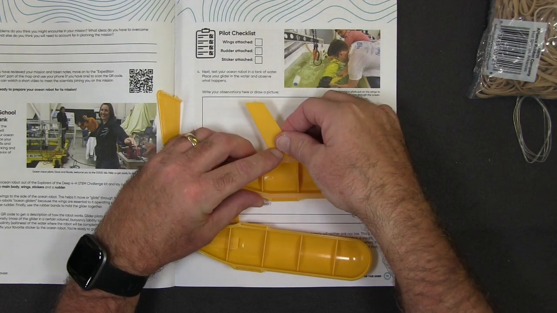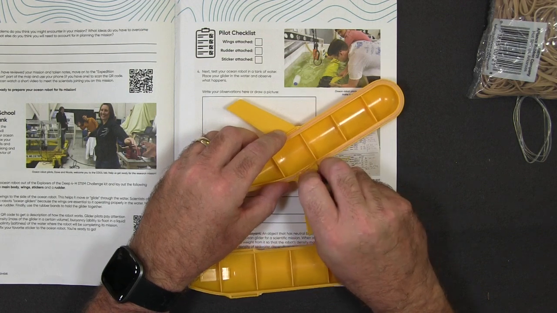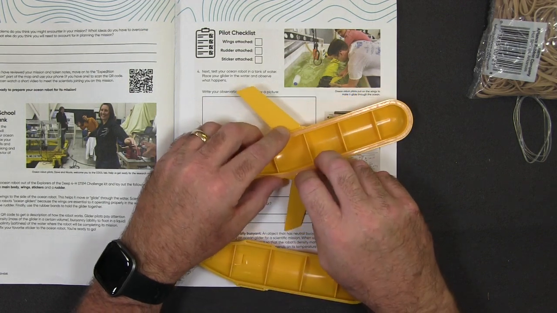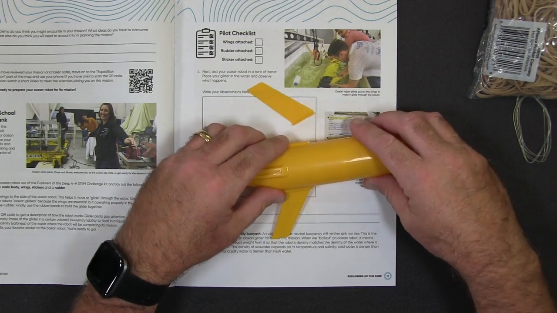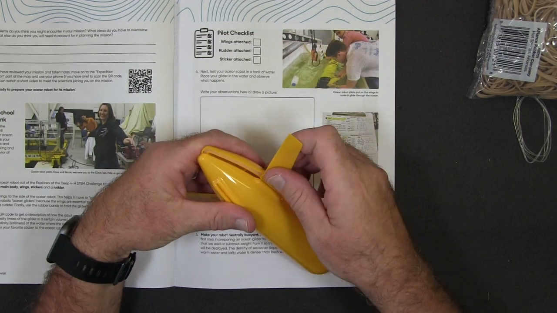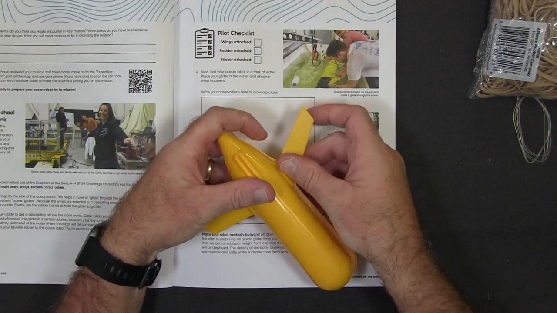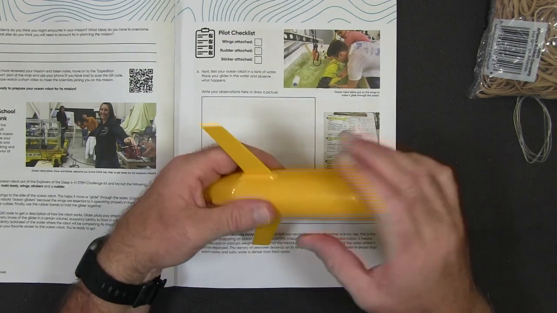Then you place your large fins on the side, and then you can place the top half of your ocean robot on to make you a fully contained ocean robot.